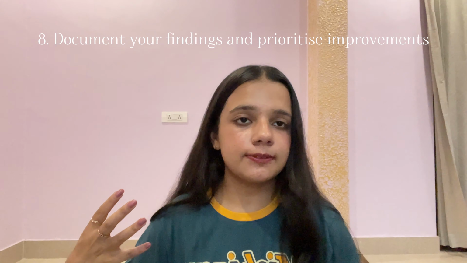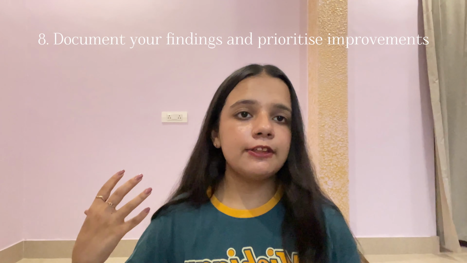Now that you have all the data with you, you have to document your findings. All the insights that you have got from the users' answers during usability testing, you can document them and use them to prioritize the improvements in your product. So this is the last step: document your findings and prioritize the improvements in your product.